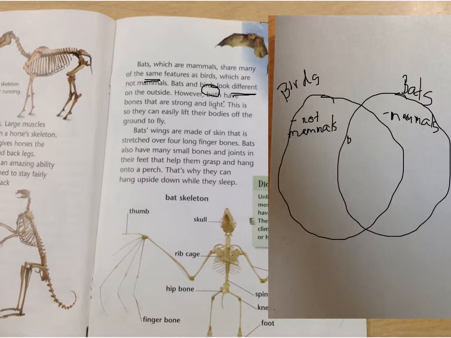So bones are strong and light. This is so they can easily lift their bodies off the ground to fly. So we know that they both also fly.